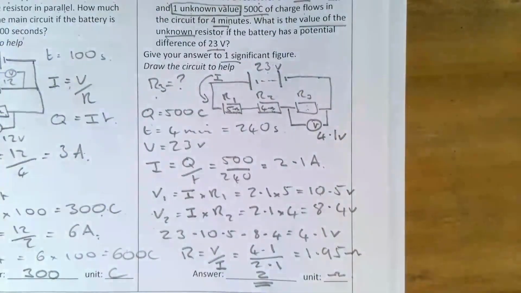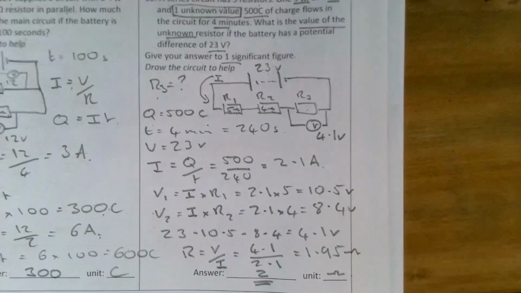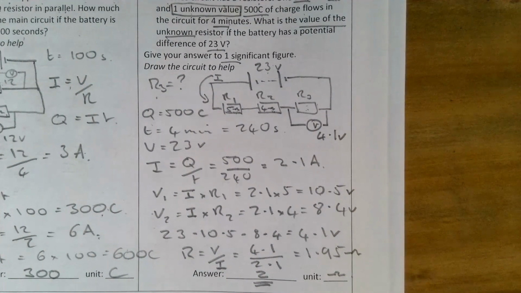There we are. Wow, that was a bit of a tricky one. Nice little puzzle though.